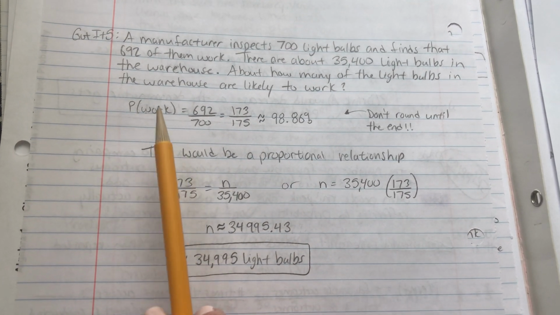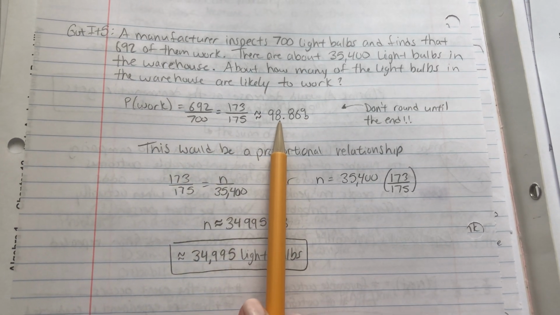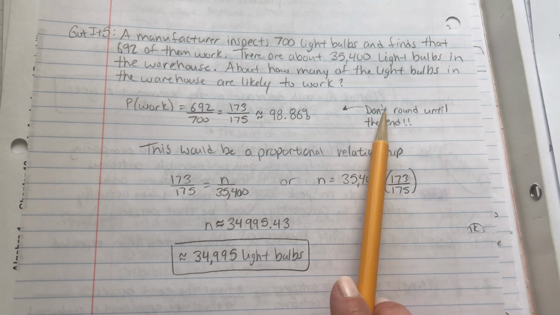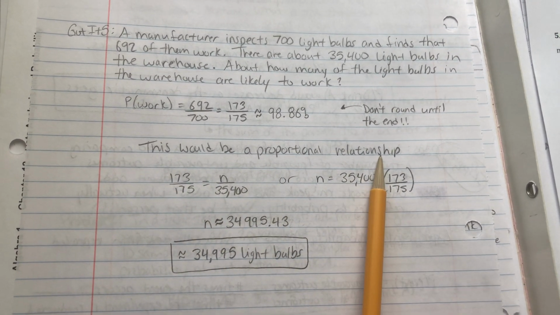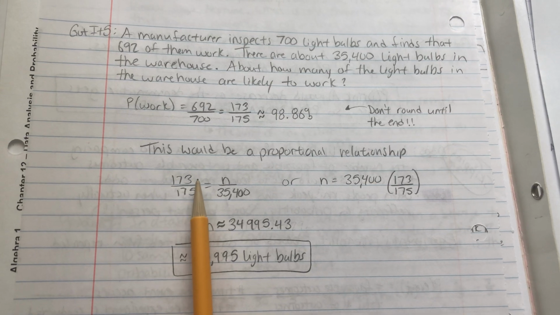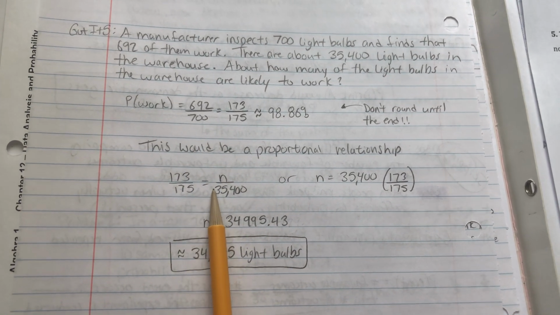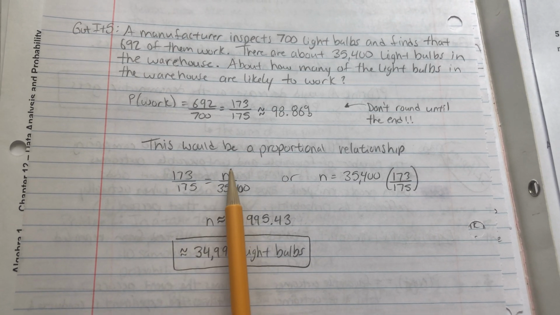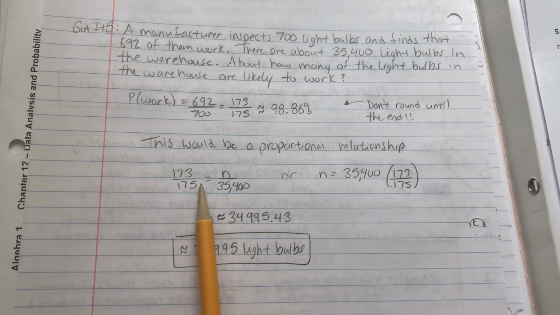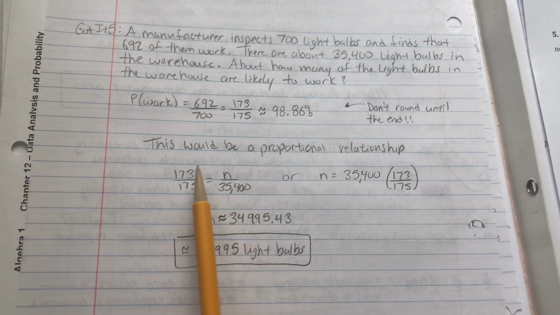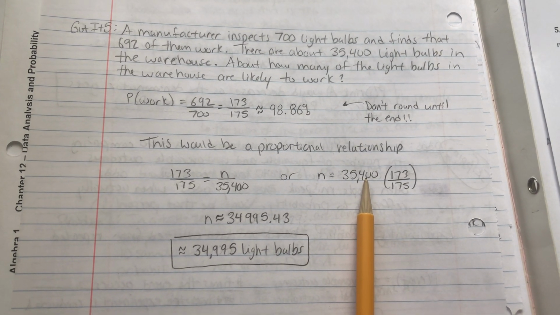So the probability that they work, set up your fraction, reduce it. That's a really good percentage here. We don't want to round to the end. Or if we set it up as a proportion relationship. Okay, so if 173 out of the 175, which is my reduced fraction, is our probability, then what number out of the 35,400? Or we would just take our fraction and multiply this to the other side to get our answer.